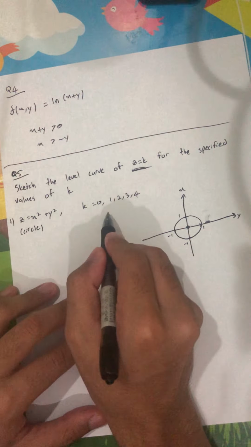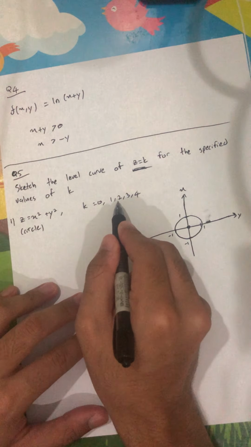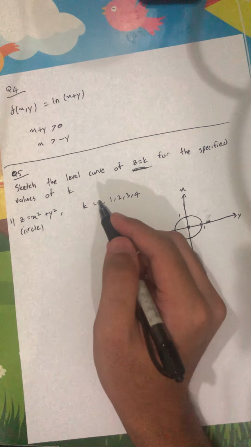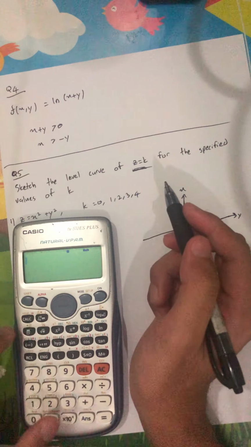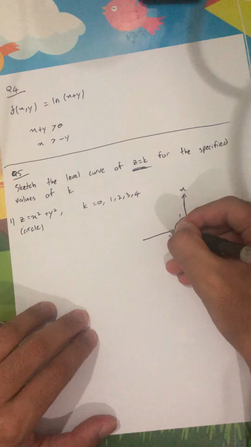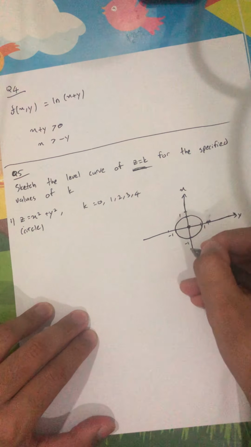When z is equal to 2, the radius is square root of 2, which is 1.41. So 1.41, let's say here, here, here, and here.